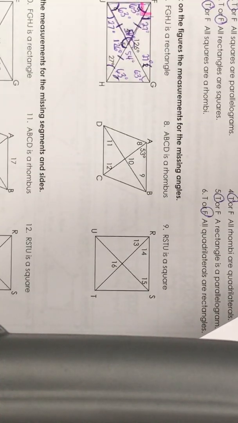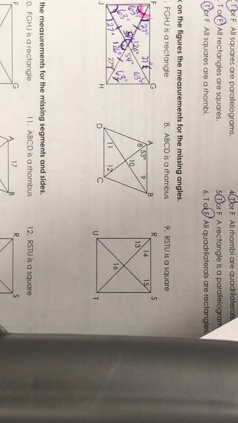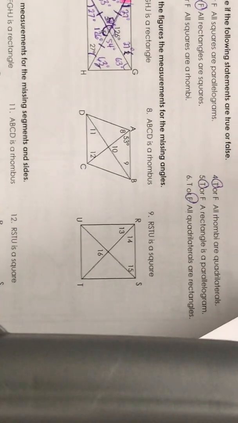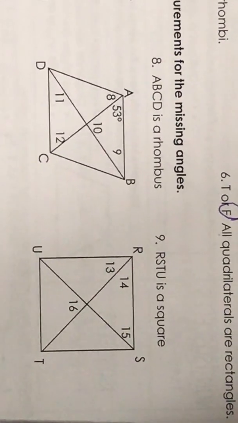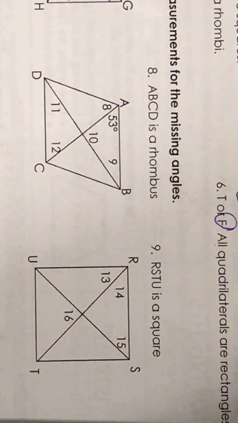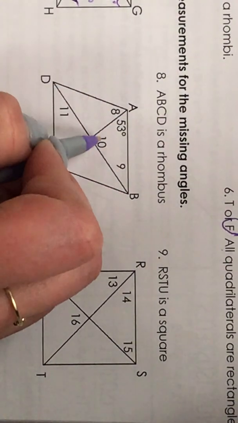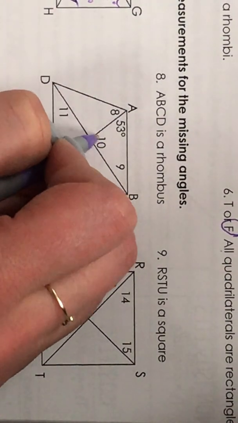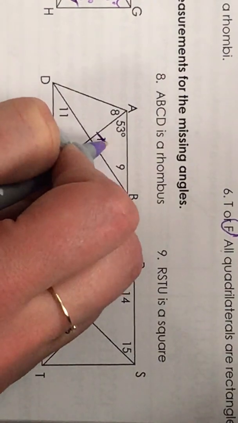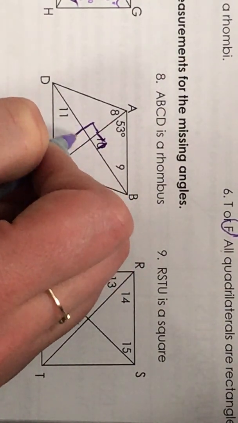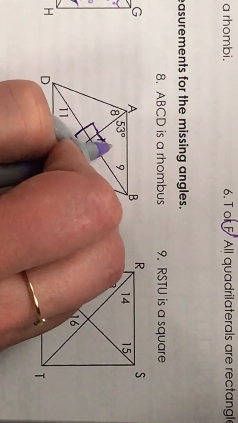Next we have a rhombus. When we are solving for angles of a rhombus, what you need to keep in mind is that we have a lot of rhombus properties to apply here. So the first thing that I always do is I know the diagonals of a rhombus are perpendicular, which means all of the angles in the center here for a rhombus, all of them are right angles. So all of them are 90 degrees.